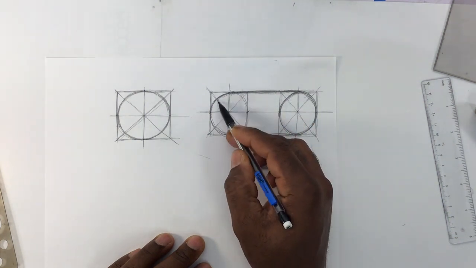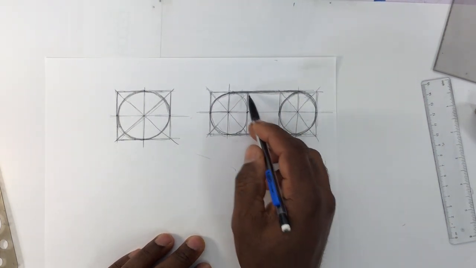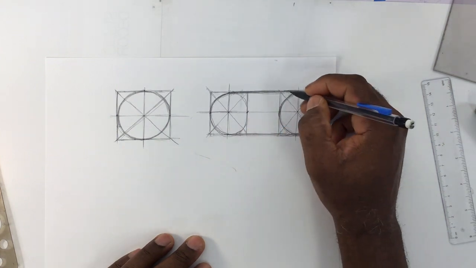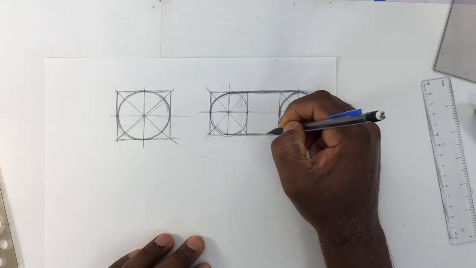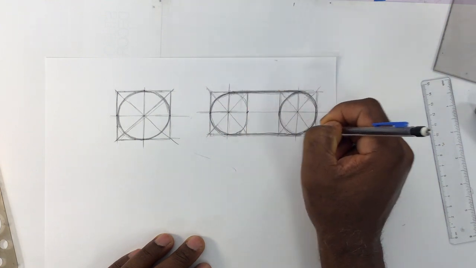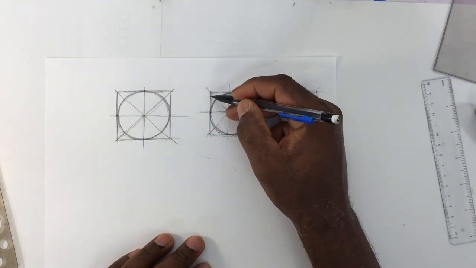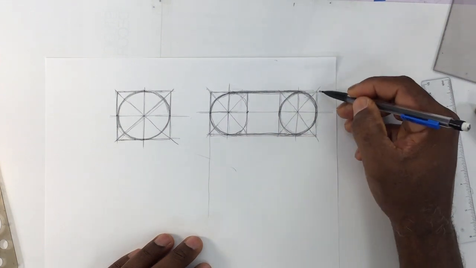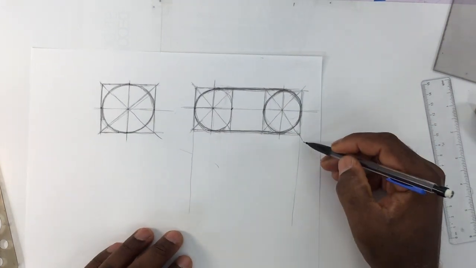So you get a long oval with this curve here and this curve here, and then these parallel sides, right? Okay, so this is one form of an oval that we're getting here. Now, let's take this same rectangle. I'm gonna extend this down.